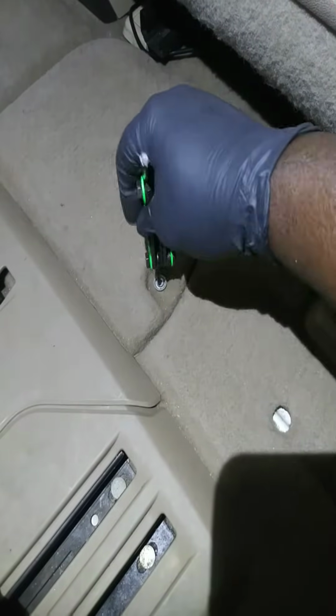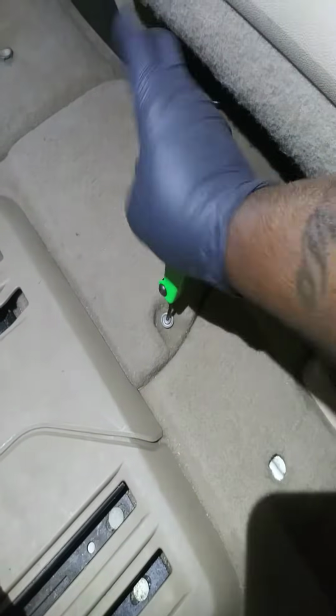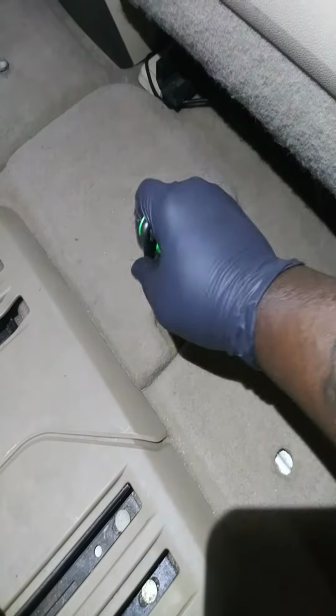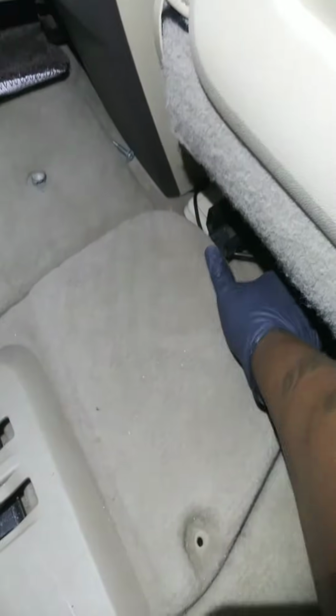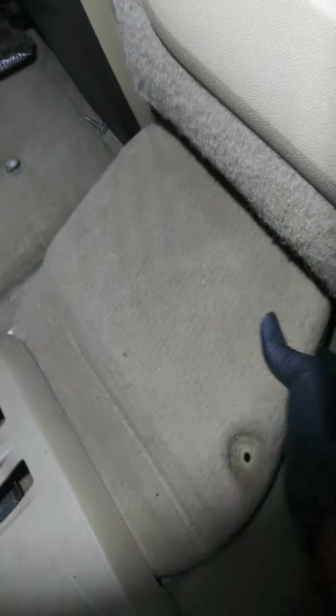Take your torque bit, Allen key, and just thread it out. Once you get up to a certain point, put this to the side, take this bolt. I always lay it right here in the middle out of the way. Take this out, lift up, and to the front.